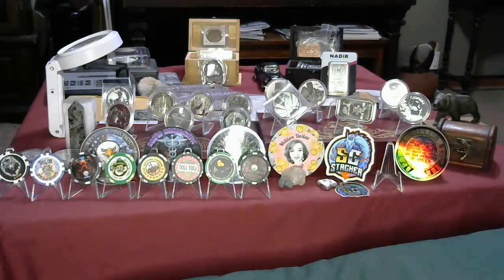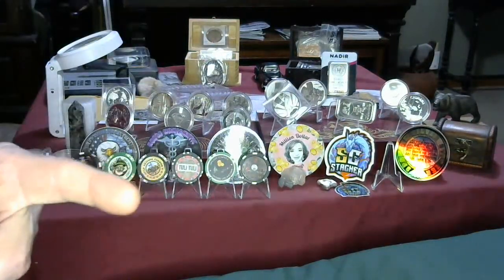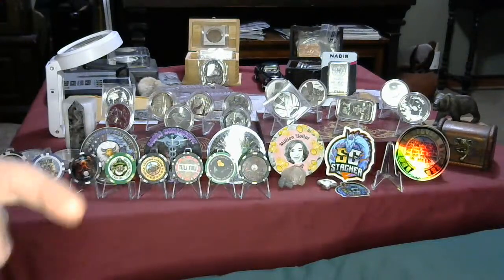How are you guys diversifying your metals? You have some gold, you have some silver, maybe some platinum, maybe some palladium, rhodium, maybe some osmium. You probably have more silver than anything.